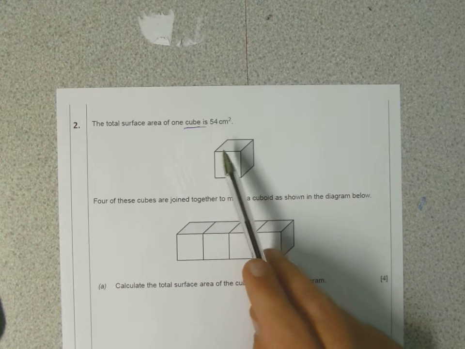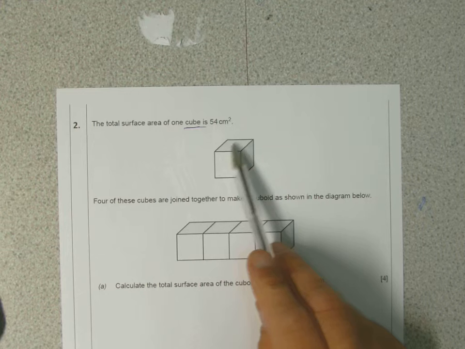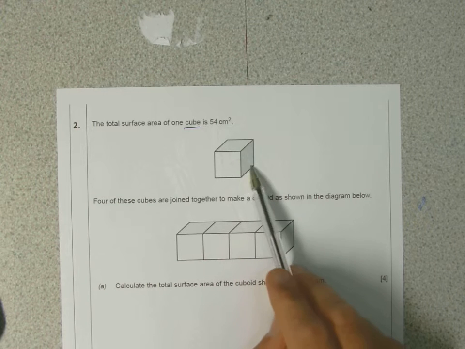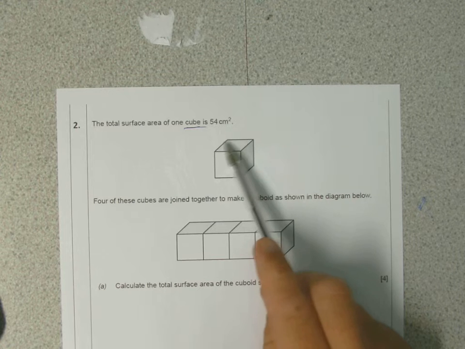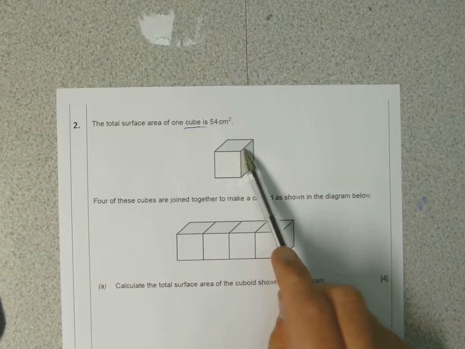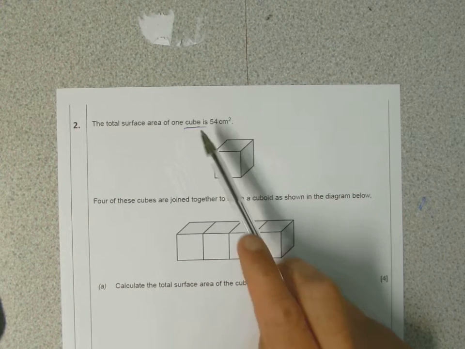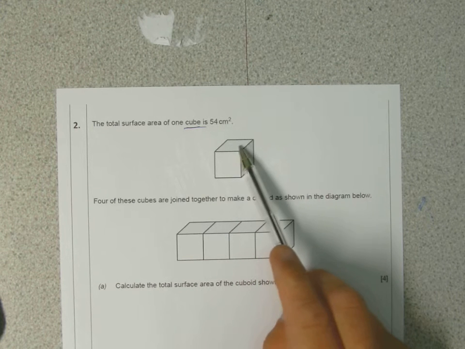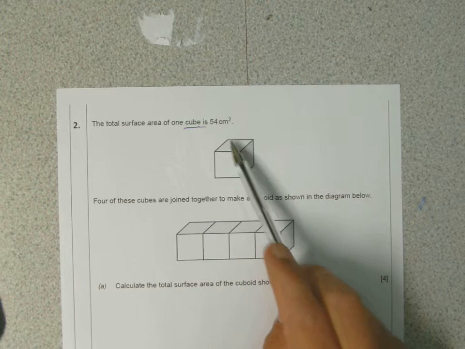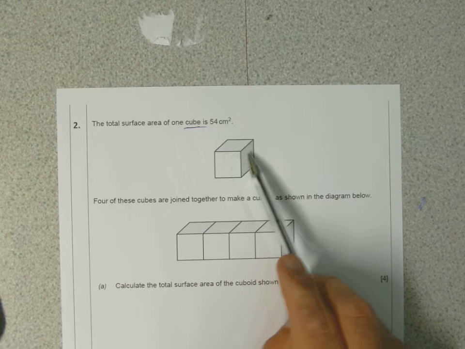Now, looking at that, what I would do straight away is think, well, okay, if the total area is 54, we can work out what one area is, because of course each face is going to be identical. Okay, it's identical in size, it's a cube. Think of a dice, each face will be identical. And all you've got to do is think how many faces are there in this cube.